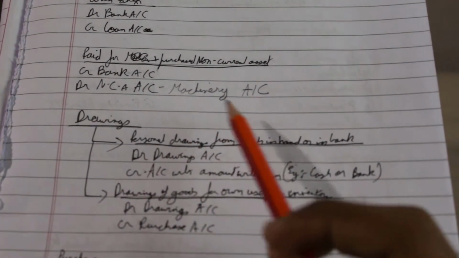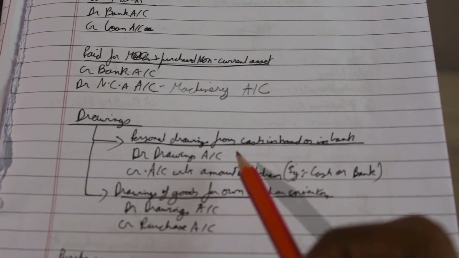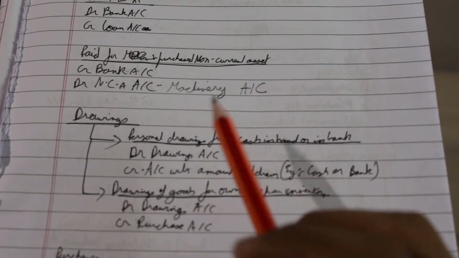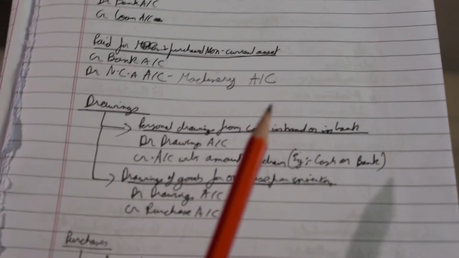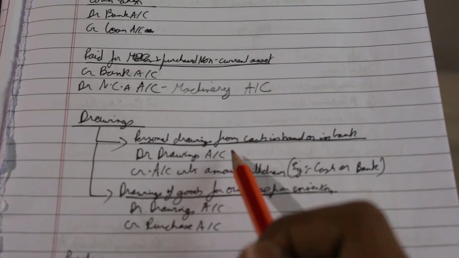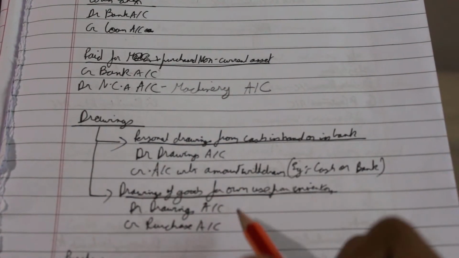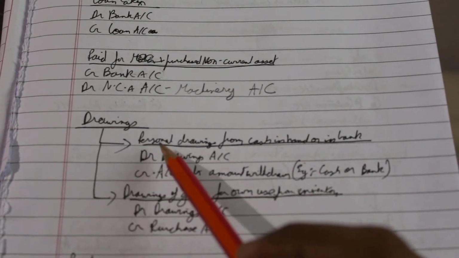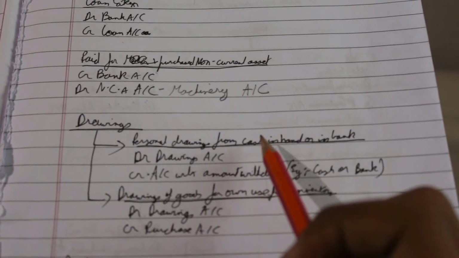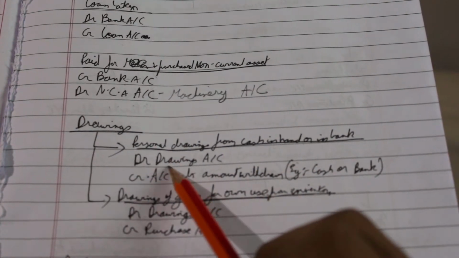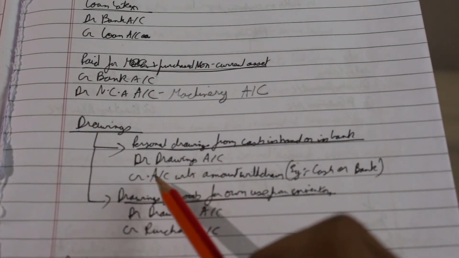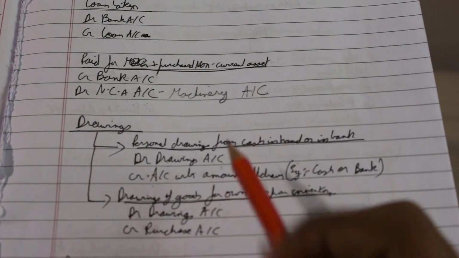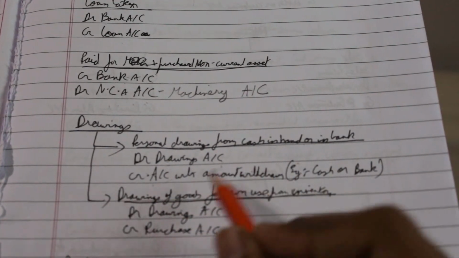Drawings. Now there are two types of drawings. One where the owner withdraws cash in hand or in bank, and another one is where the owner borrows goods from the business for his own use. For such entries, in terms of cash in hand or in bank, the drawings account will be debited and the account from which the amount is withdrawn, which is usually cash or bank, will be credited.